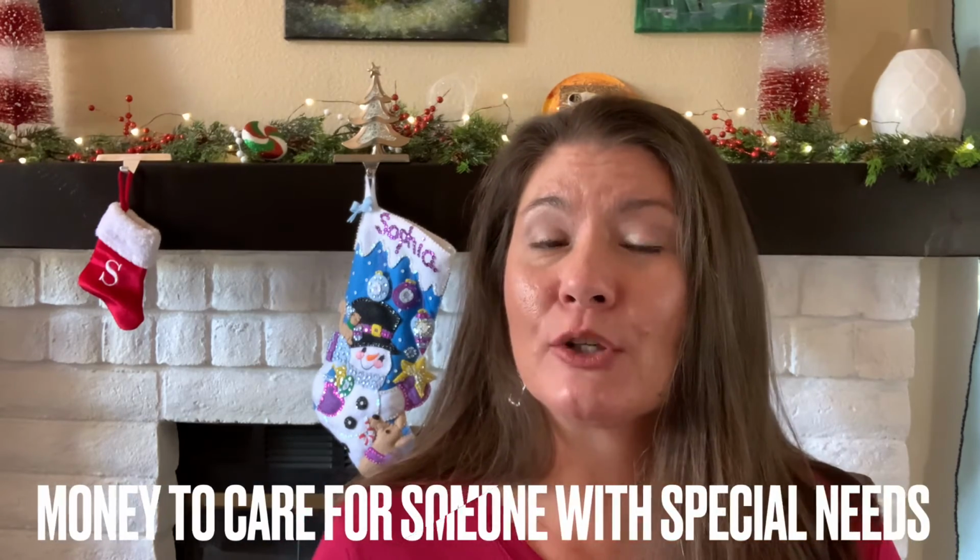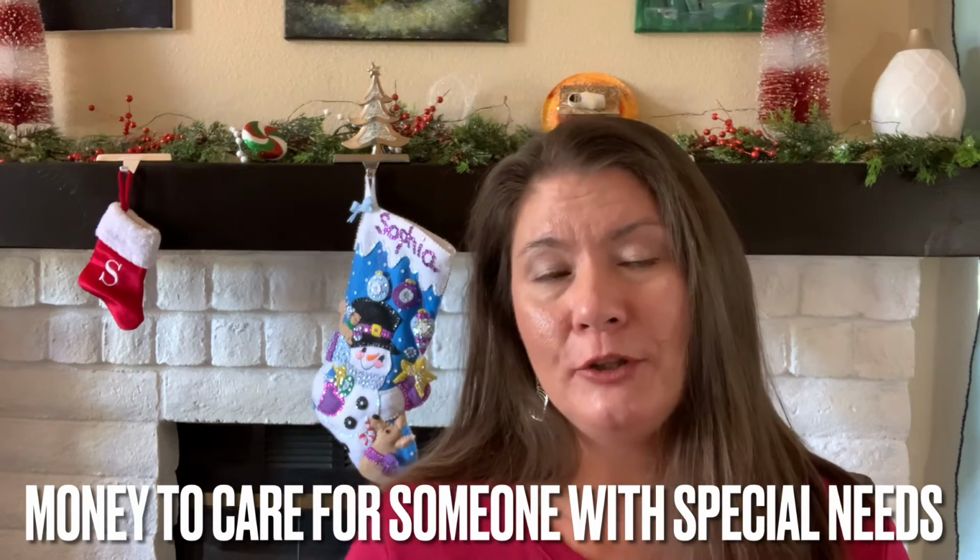Number six, money for the care of a person with special needs. There are a number of unique considerations that must be taken into account when planning for the care of an individual with special needs. In fact, you can easily disqualify someone with special needs from much-needed government benefits if you don't use the proper planning strategies. So a will is not a suitable way to pass on money for the care of a person with special needs. You should always work with an experienced planning lawyer to create a special needs trust, who can make certain that upon your death, the individual has the financial means they need to live a full life without jeopardizing their access to government benefits.